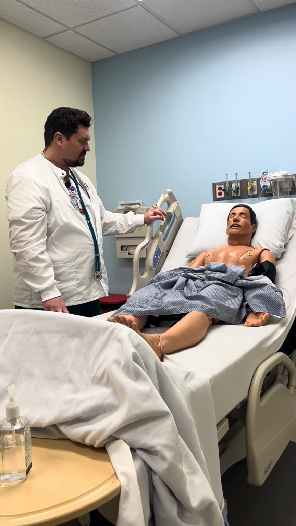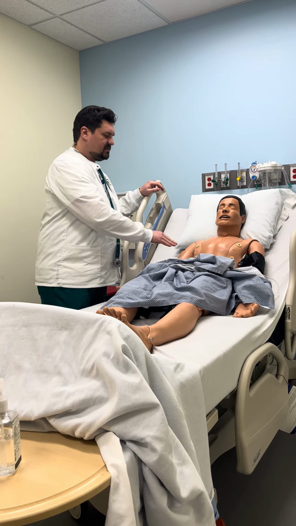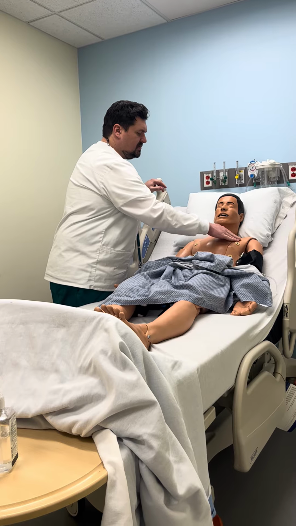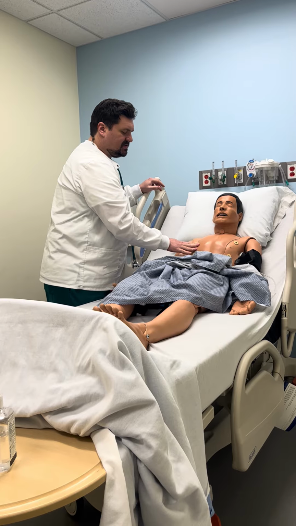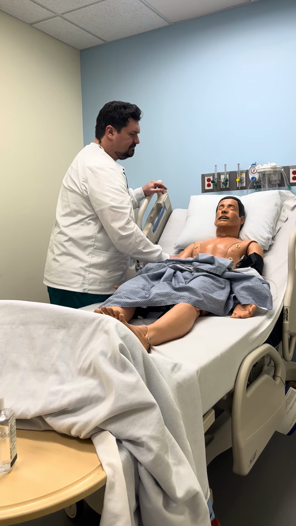All right, so I've inspected the chest. Now I'm going to palpate the chest. Palpating the chest here. I'm feeling for masses, crepitus, tenderness. I don't feel any of that.